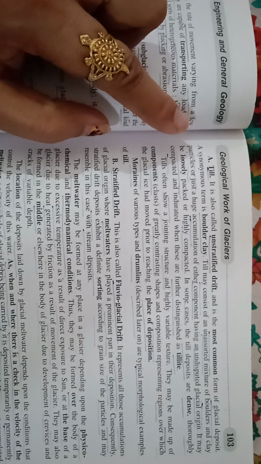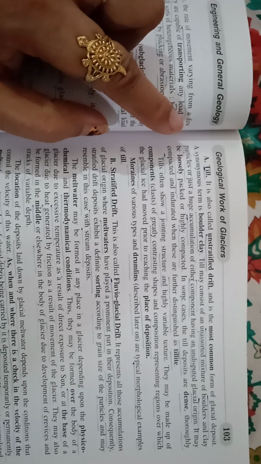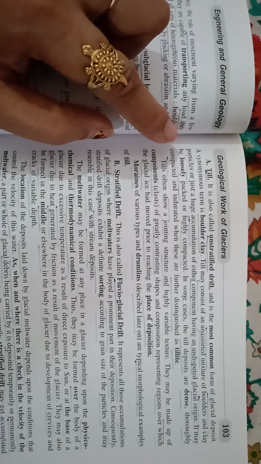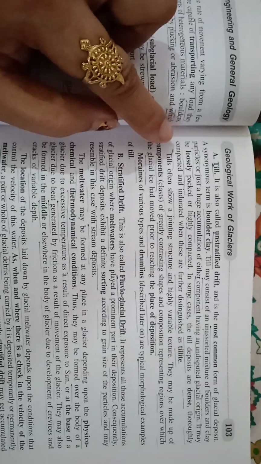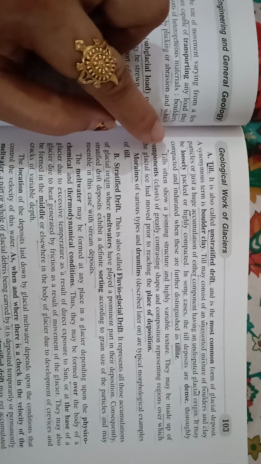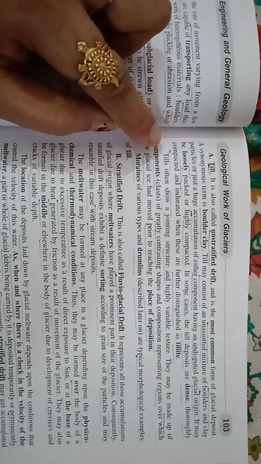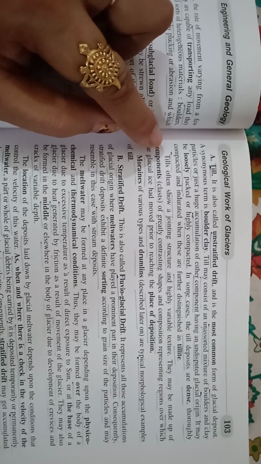Till may consist of an unassorted mixture of boulders and clay particles, or just a huge accumulation of either component having an undisputed glacial origin. It may be loosely packed or highly compacted. In some cases, the till deposits are dense, thoroughly compacted, and indurated.